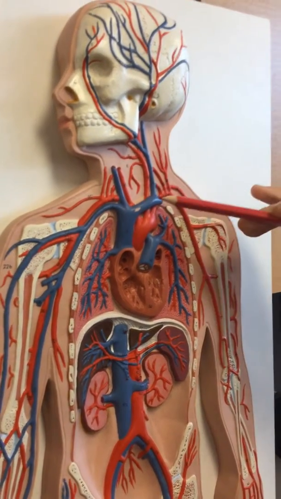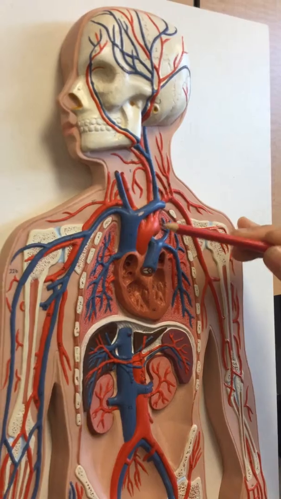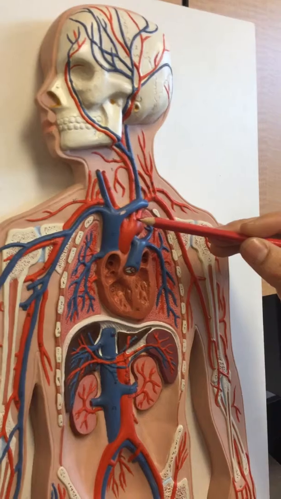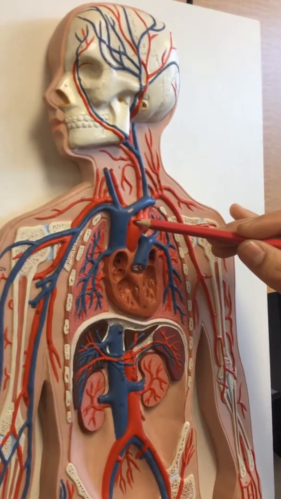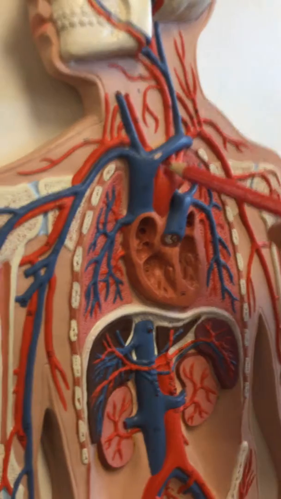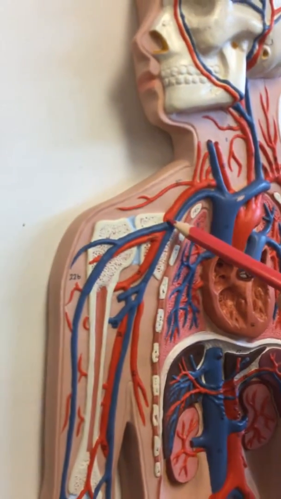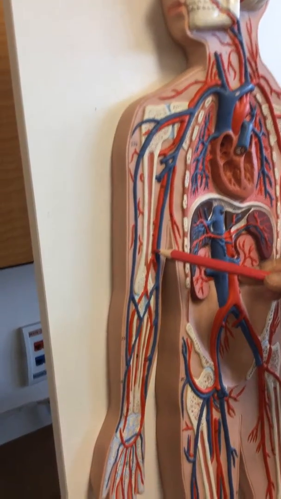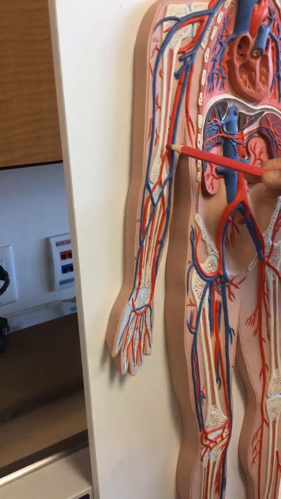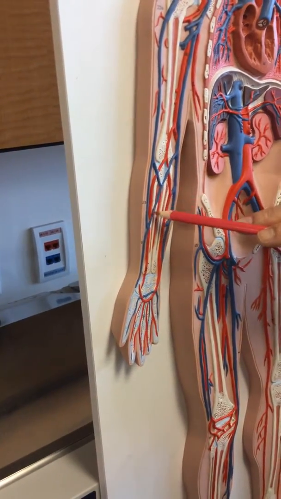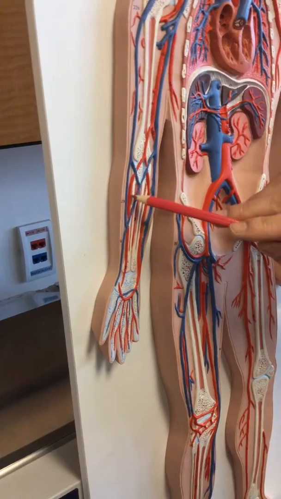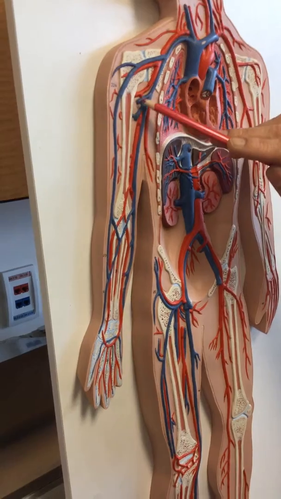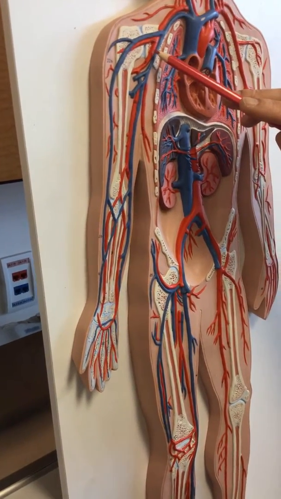Then we have, basically down here, the brachiocephalic, which is right here. This is the brachiocephalic, and it branches out into the axillary and brachial arteries. And then we have the radial and ulnar arteries. So this would be radial and ulnar, and then brachial and axillary. And then the deep and superficial.